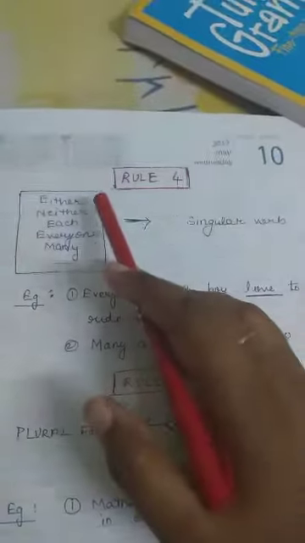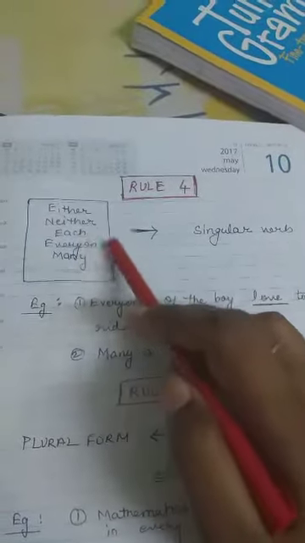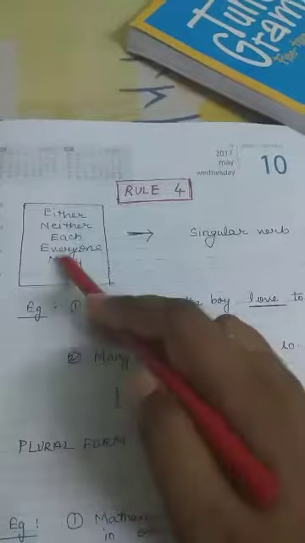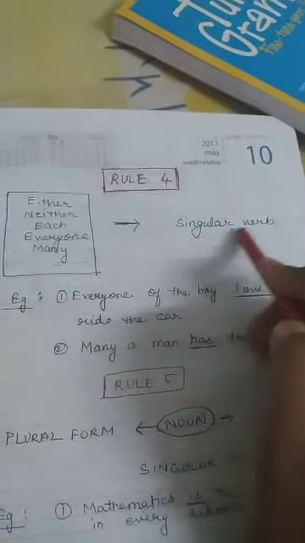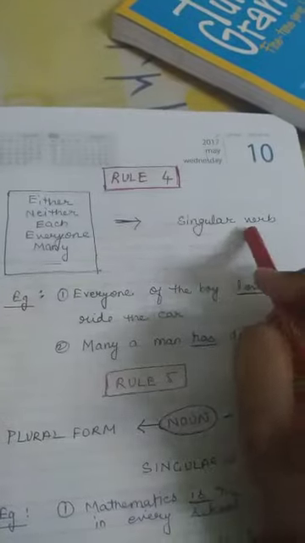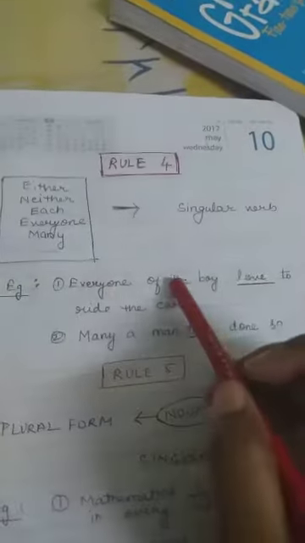Now let's look at the fourth rule. It says either, neither, each, everyone, many. If these words come in your sentence, then we are going to use a singular verb. What are we going to use? Singular verb. Look at the example.